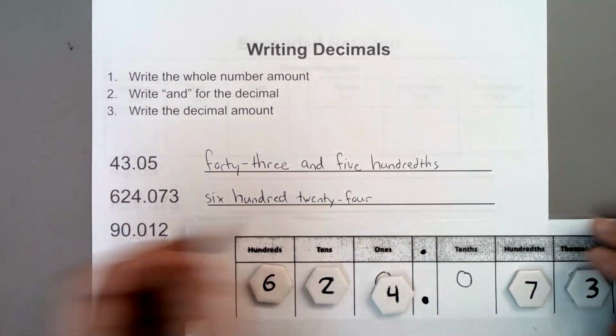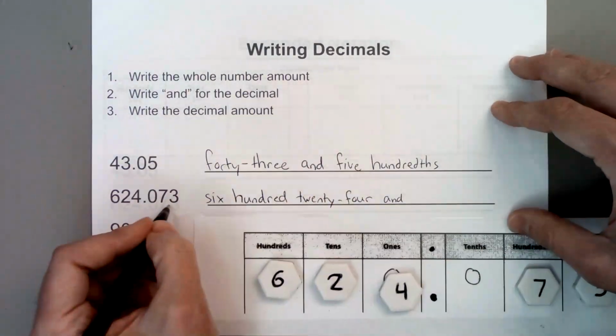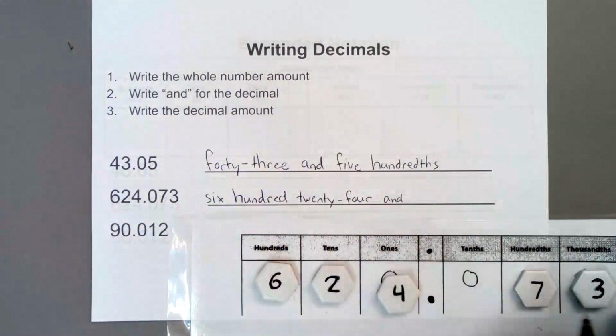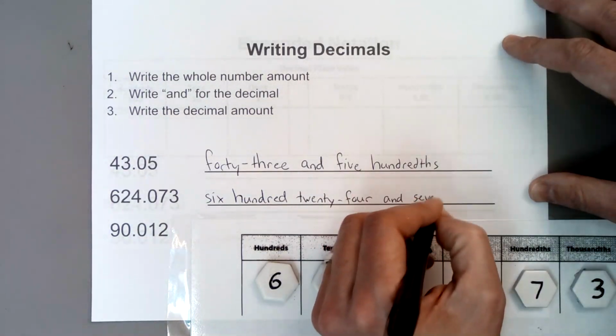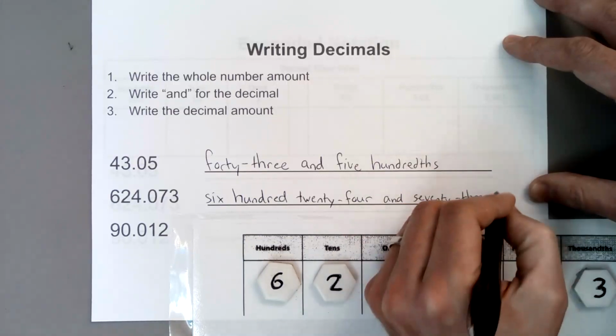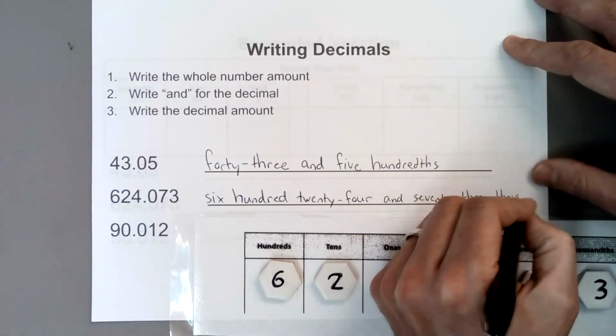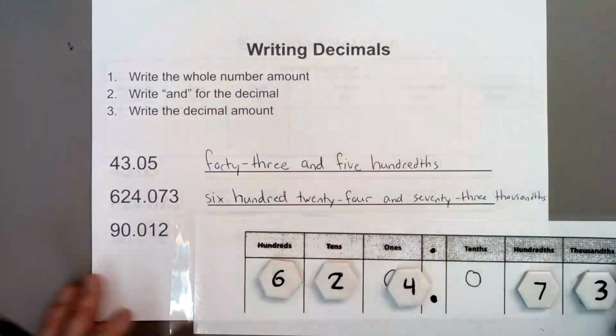I've come to the decimal, so I write "and," and then 73, since the last digit is in the thousandths place, it's 73 thousandths. I might run out of space here. Write a little bit smaller. I fit it in. Nicely done, me.